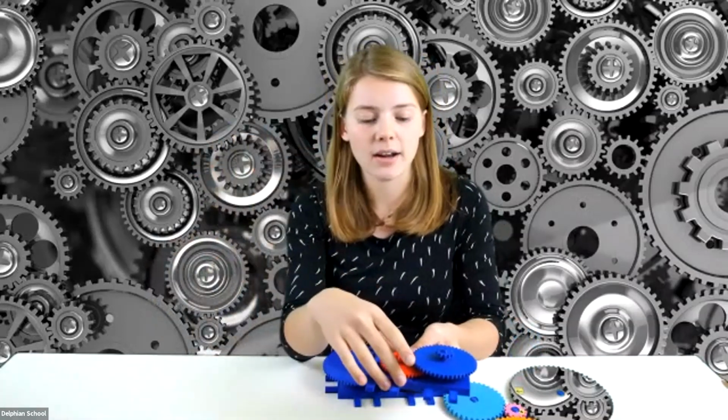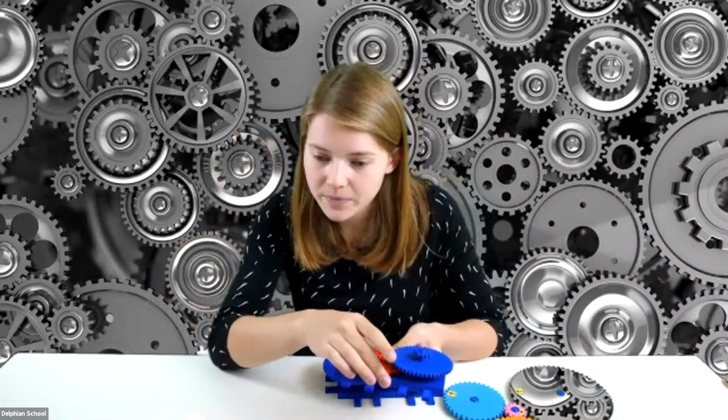But what about a watch? A watch has to be a whole lot smaller, which means that you need to conserve as much space as you can. So that's where it becomes really helpful to stack them like this.